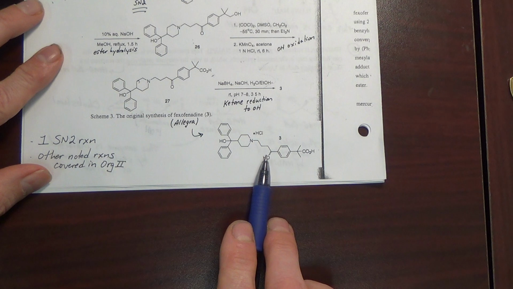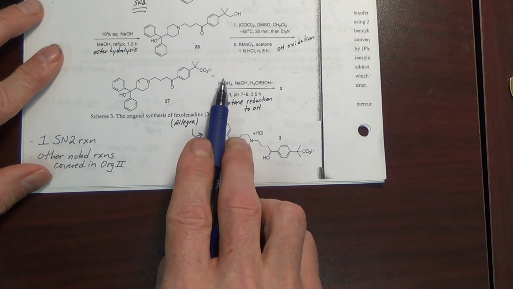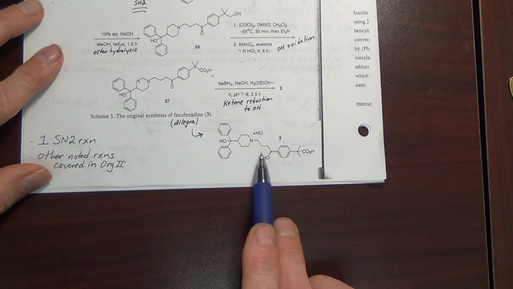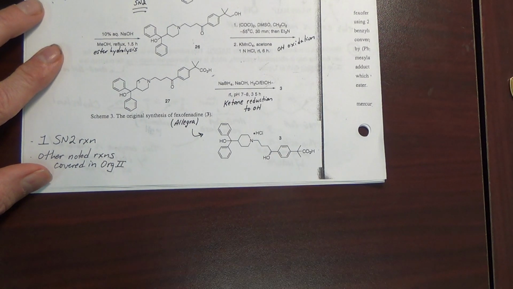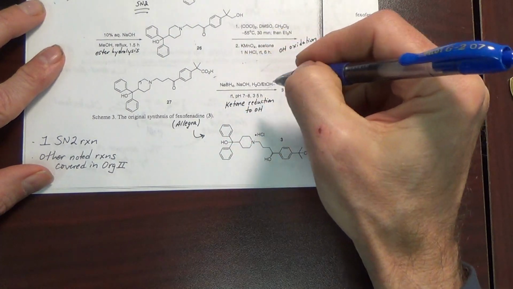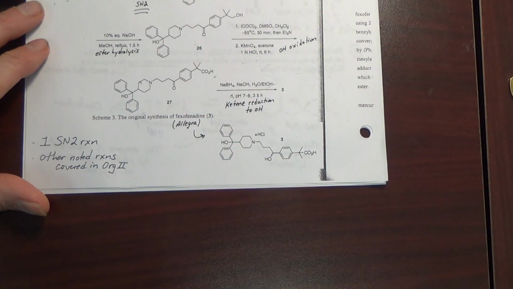All right. And of course it's racemic because we talked about that. The hydride adds either from the front or back. That is a chiral carbon. So there's an example of using a hydride source to reduce a carbonyl in a drug synthesis.